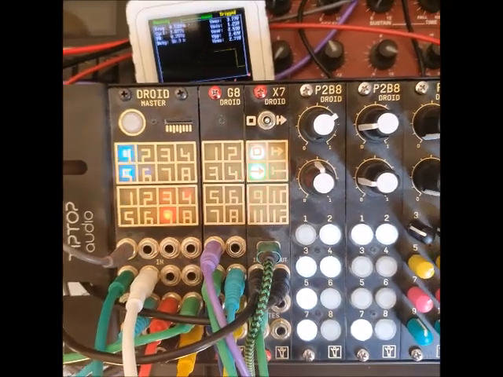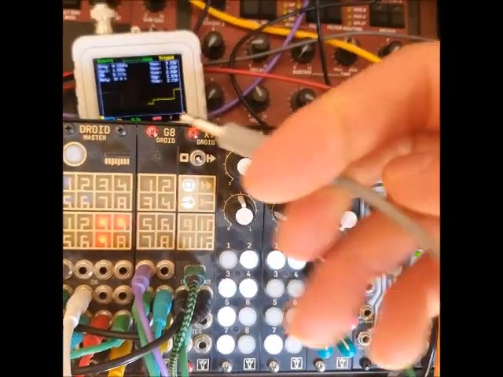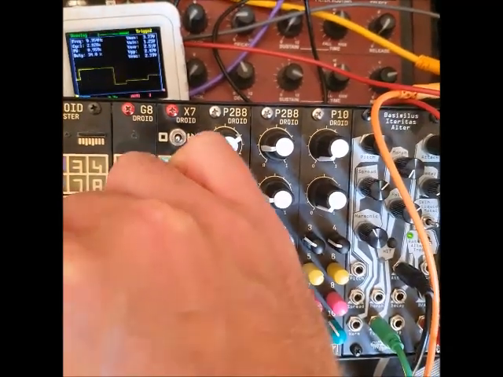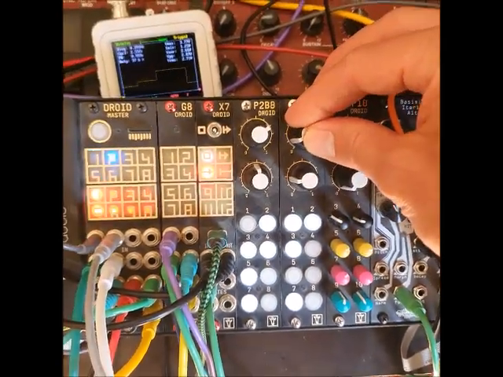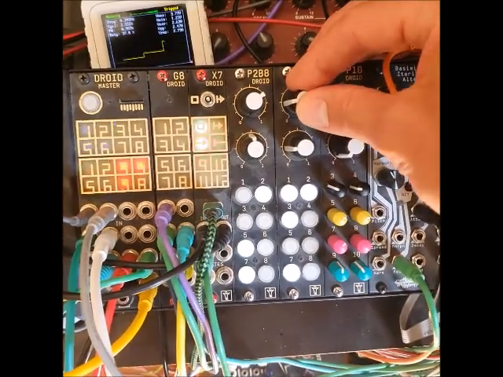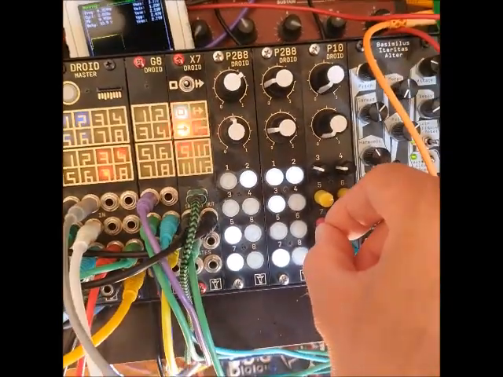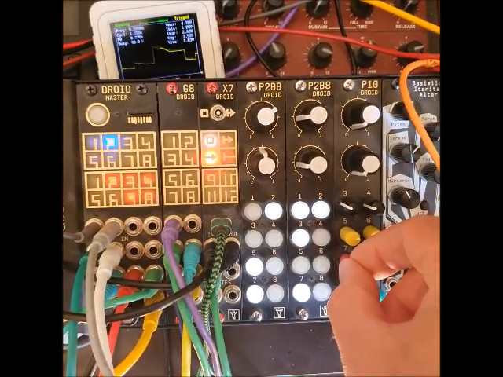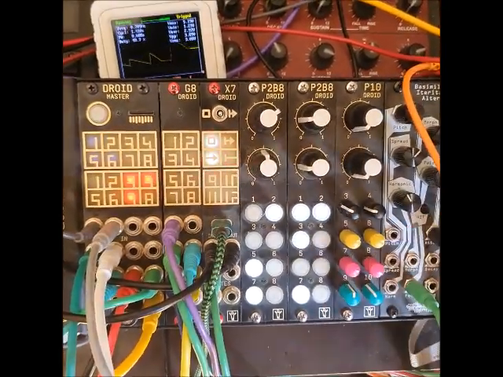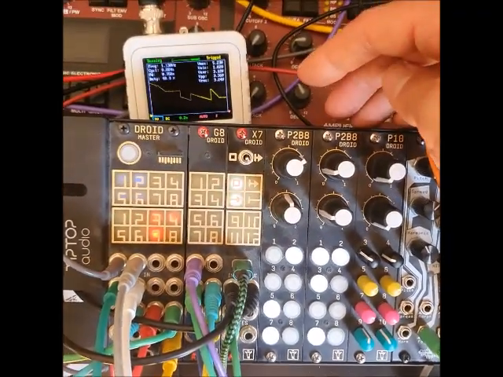And we can also modulate the decay envelope, which now becomes shorter and longer.